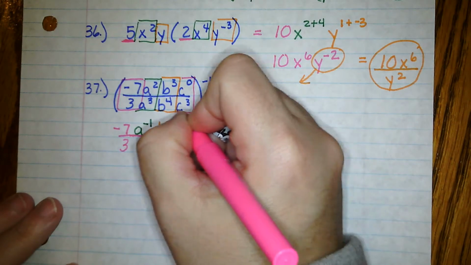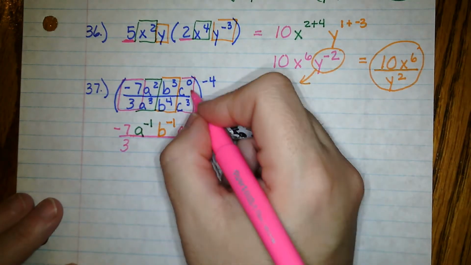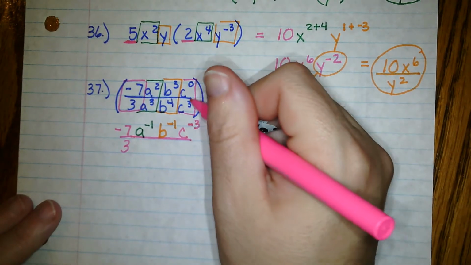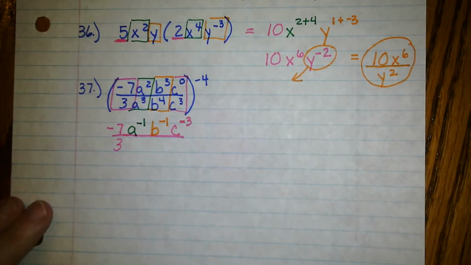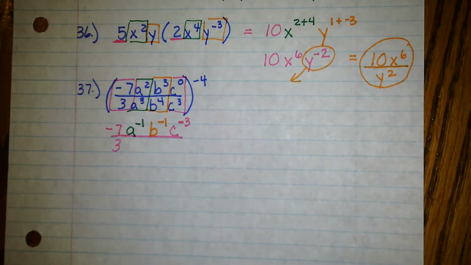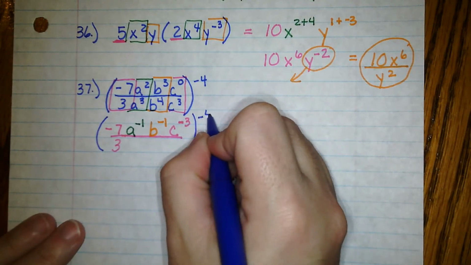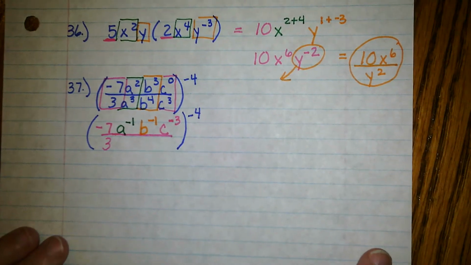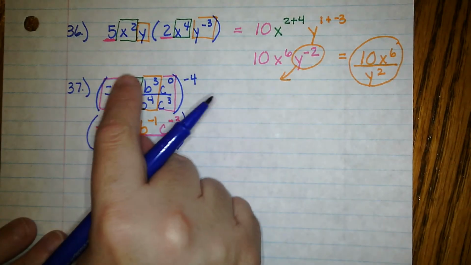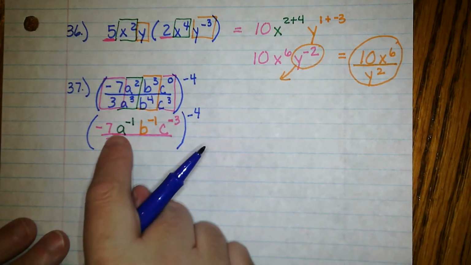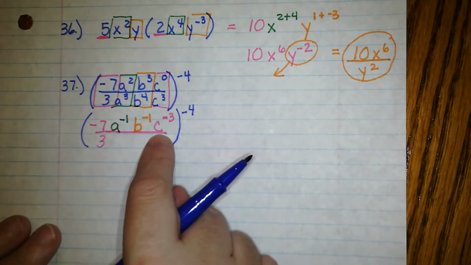C's, same base. Subtract down, that's going to give you a negative 3. Be careful of that. 0 minus 3 is negative 3. And all of that is contained to the negative 4th power. So the first thing I did was I just did quotient, quotient, quotient. Got them all in simplest form here.